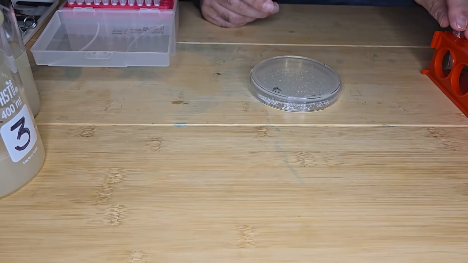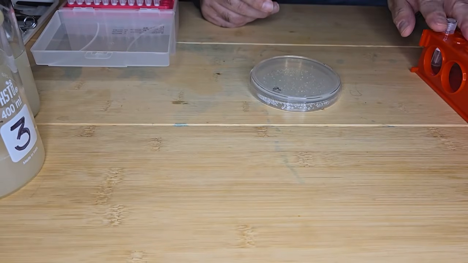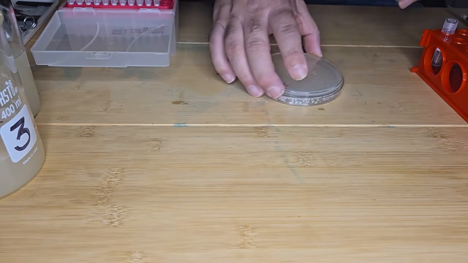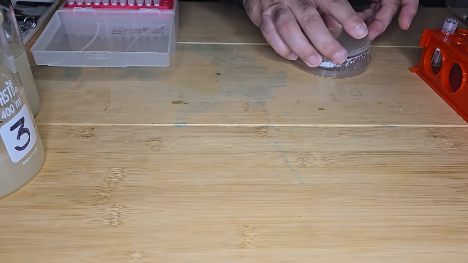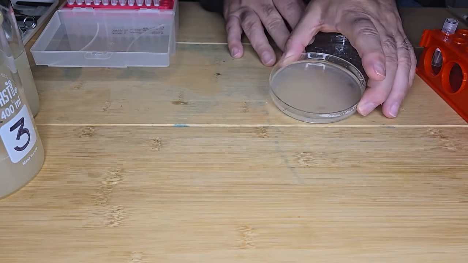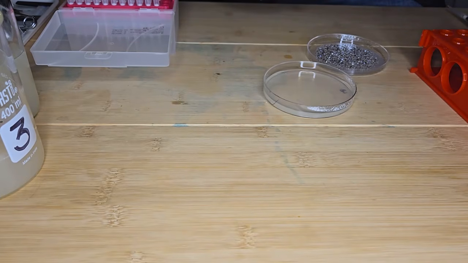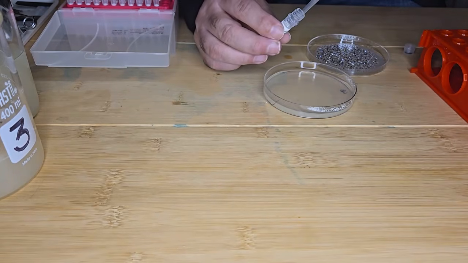Okay, so now that it's reconstituted, I'm going to add the full contents of my reconstituted tube and apply it to my LB agar plate. So I'm going to pipette the contents of my tube onto the dish.